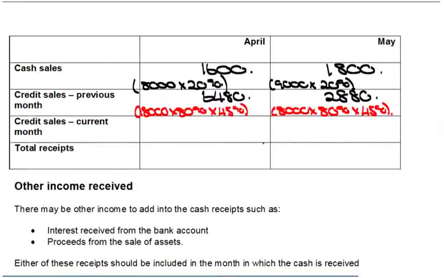Alrighty, so let's write all that down. So for April then, and we said in April there's £8,000 worth of sales, 80% are on credit, 50% of those take up the early settlement discount, and they're only going to pay 98% of the sales value.